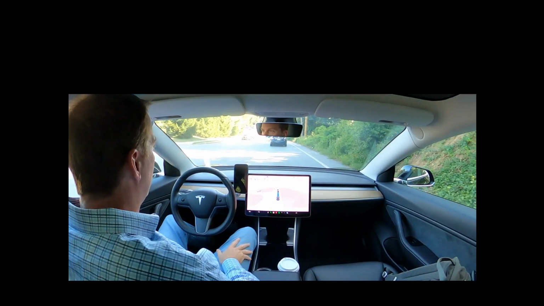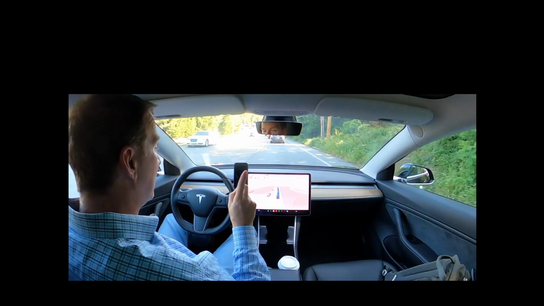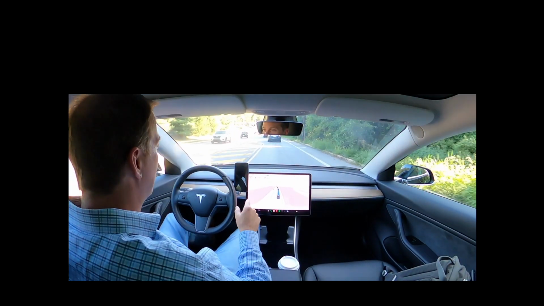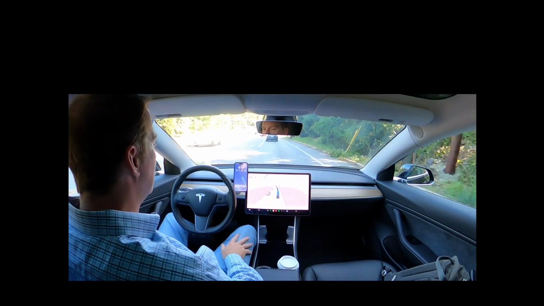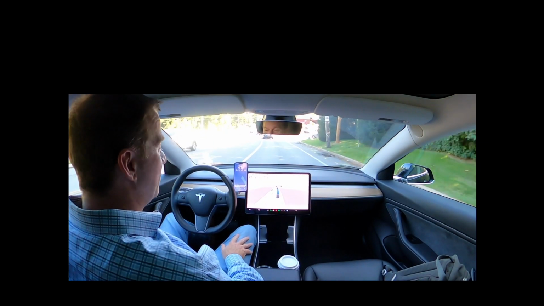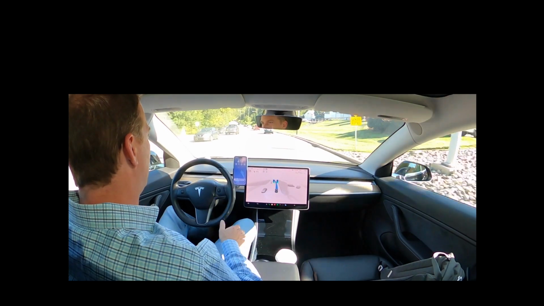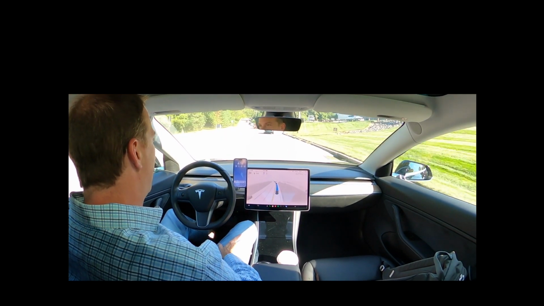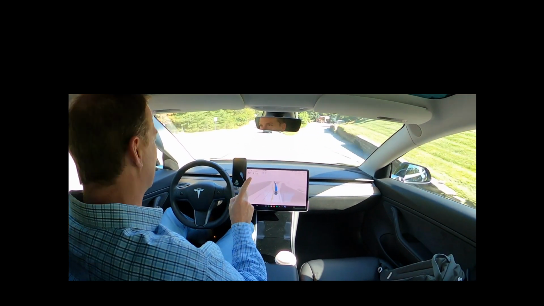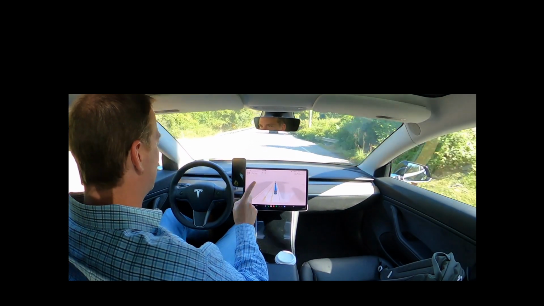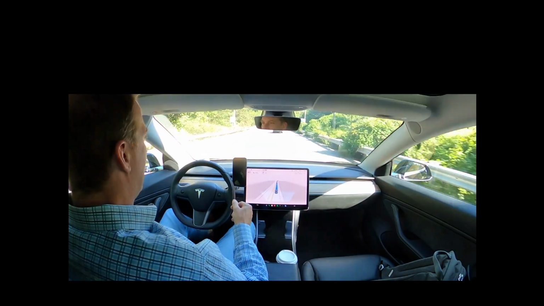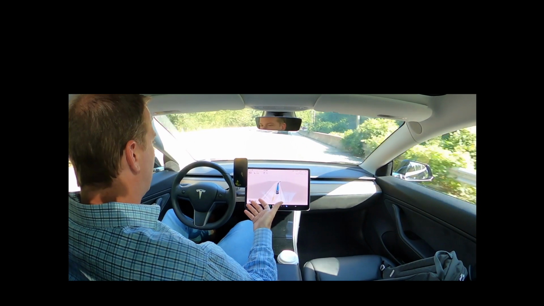The cabin camera I hate a lot of the time because during full self-driving like this, sometimes it'll tell me I'm not paying attention and it'll be prepared to disengage if I don't pay attention to the road. It's actually more of a distraction to me than a safety feature there, I think. But you can get a view inside your car as well.